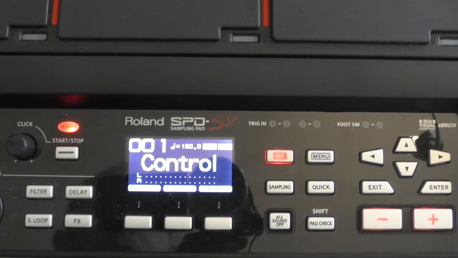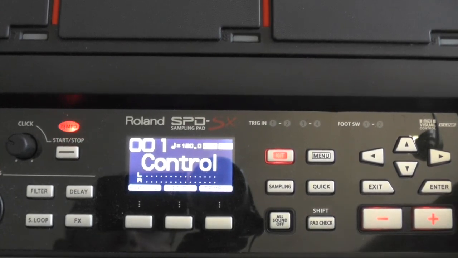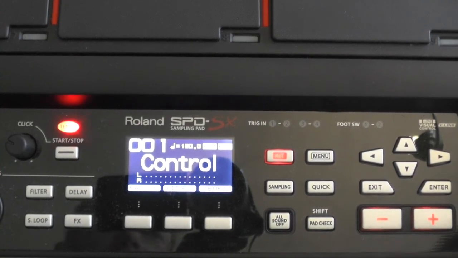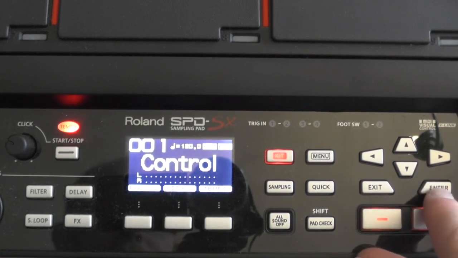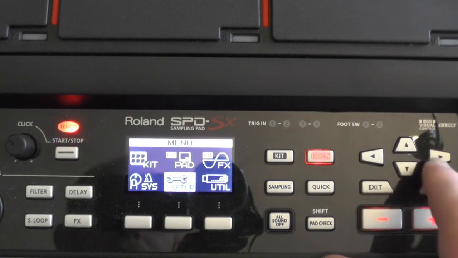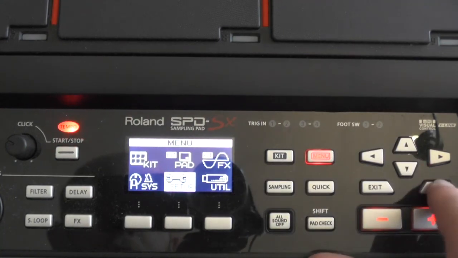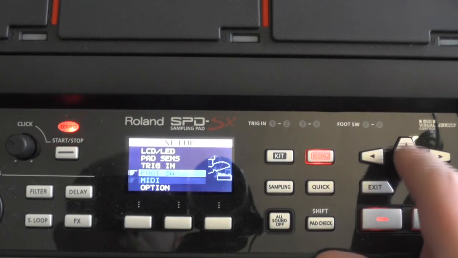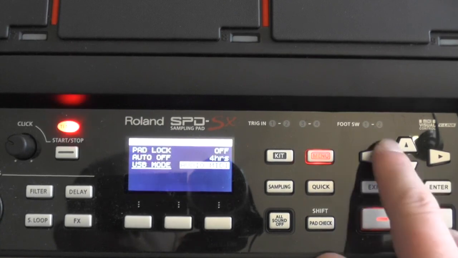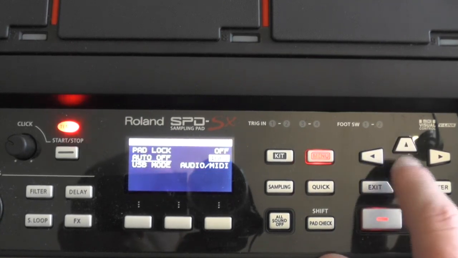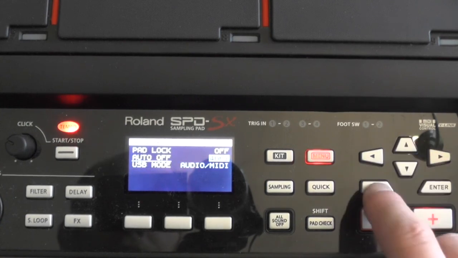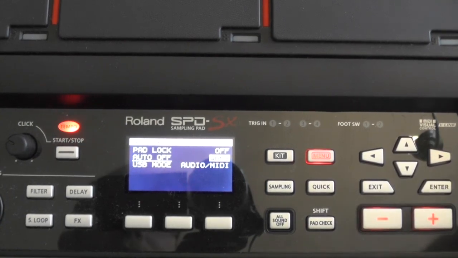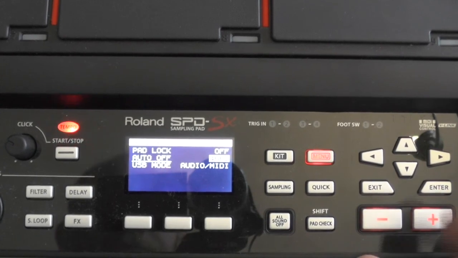Next thing you want to do is make sure that when you connect it via USB, it's sending audio and MIDI and is not set to Wave Manager. So go to Menu, then Setup, then obviously not MIDI, go to Option, and here it has USB mode, and you want it to say Audio MIDI. You can press these plus or minus to change it. Wave Manager is for when you want to use the Wave Manager app to load samples.